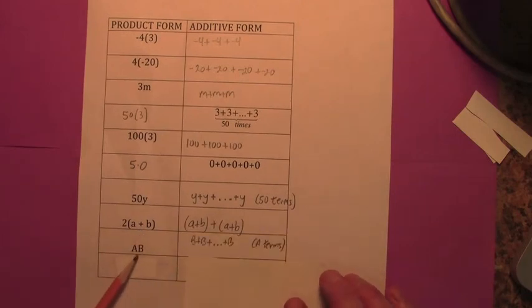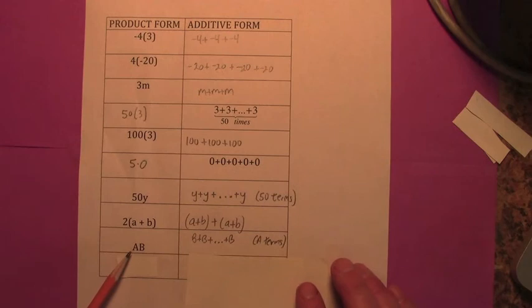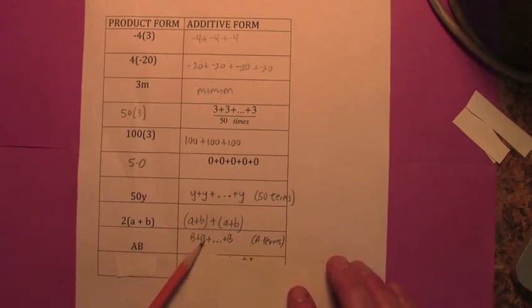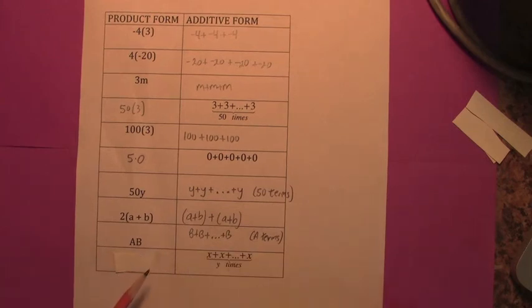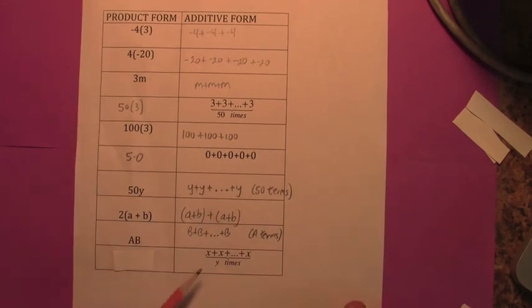How would you write ab? That looks familiar. Where have I seen that before? You could go b plus dot dot dot plus b, a terms, or you could do the other way around and say a plus dot dot dot plus a, b terms. Last one. How would you write x plus dot dot dot plus x, y times?